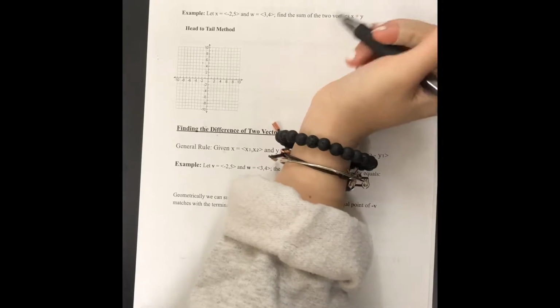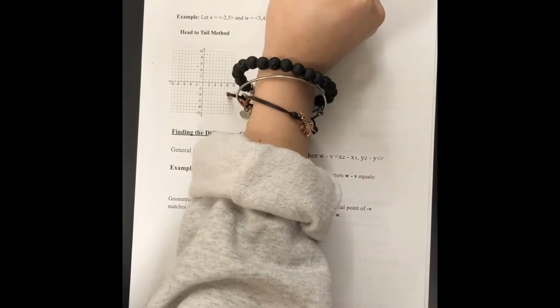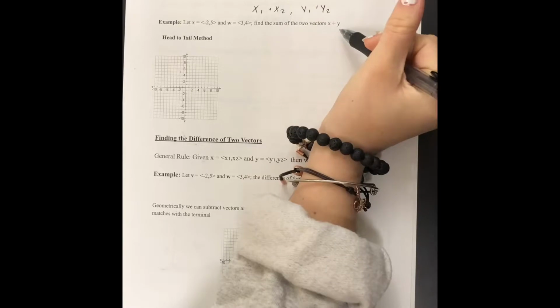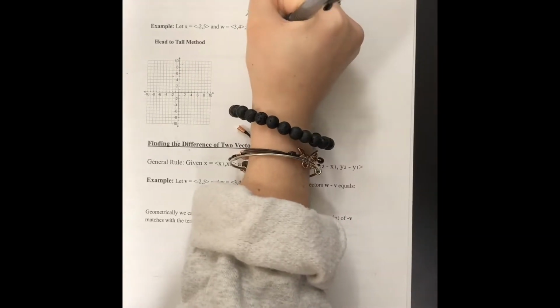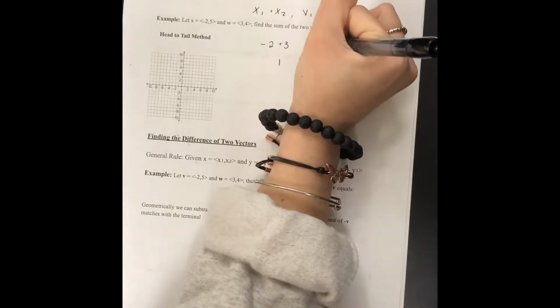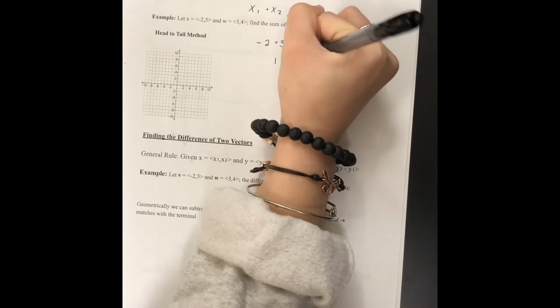So to use the head to tail method, you have to do x1 plus x2 and then y1 plus y2, and that's to find the sum of the two vectors. So you would do -2 plus 3, which is 1, and 5 plus 4, which is 9.